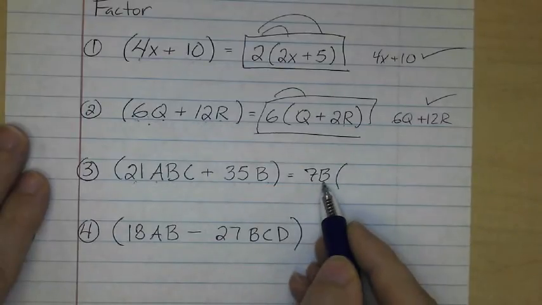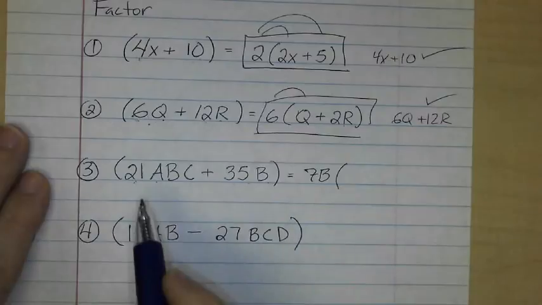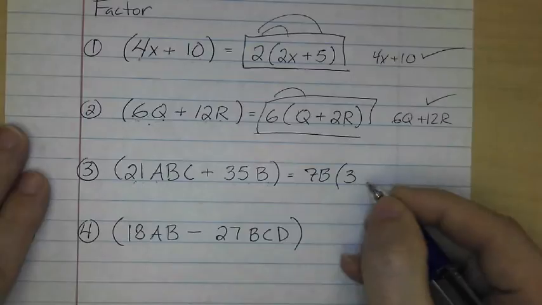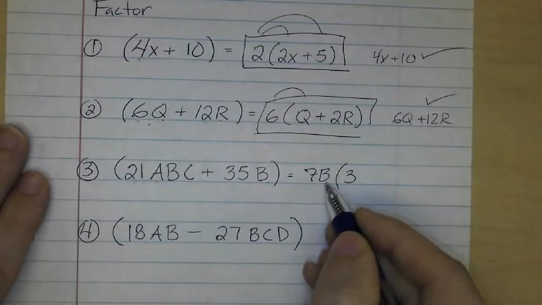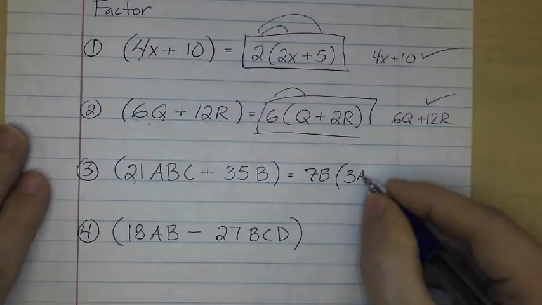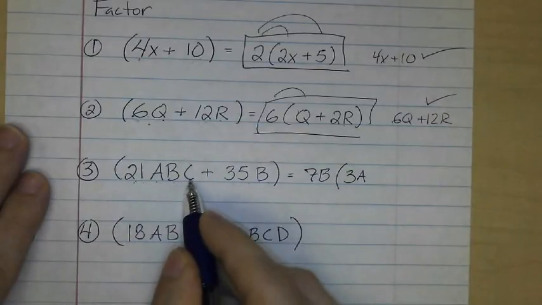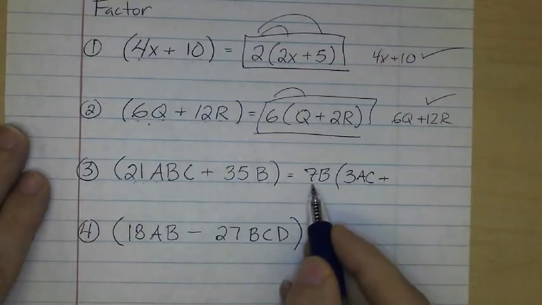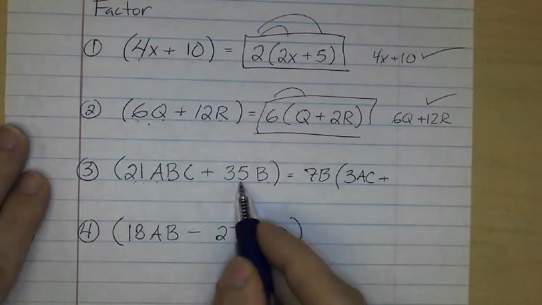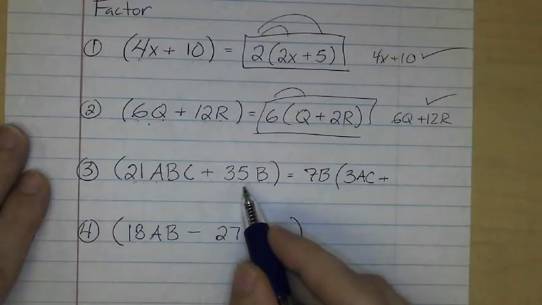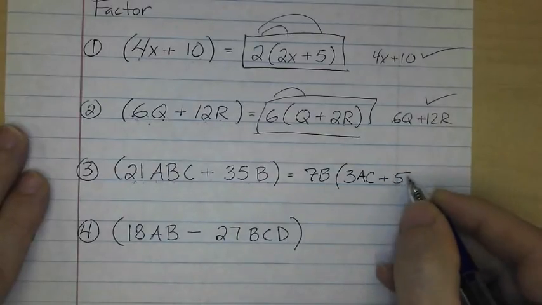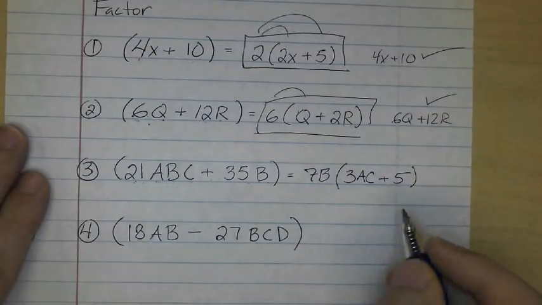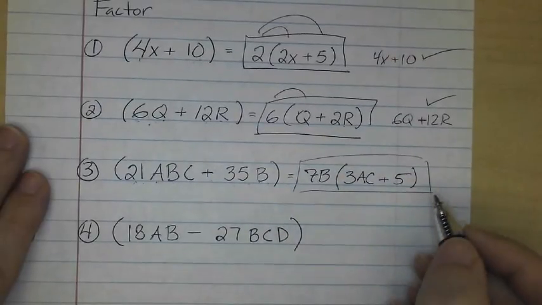So here's the question. 7B times what equals 21ABC? Well, 7 times 3 equals 21, so I can fill that in. I need the letter A. I don't have it here, and I need it, so I can put an A there. I already have a B, but I need the letter C, so I'm going to put that there. There's my plus. And now I have 7B times what is going to give me 35B? Well, I know that 7 times 5 is 35, and since I'm trying to get a B and I already have one here, that's all I have to write.